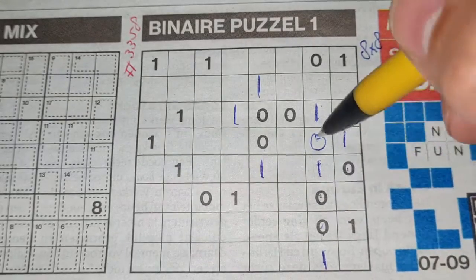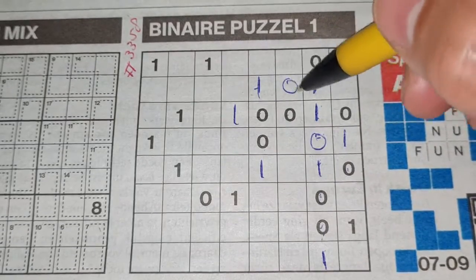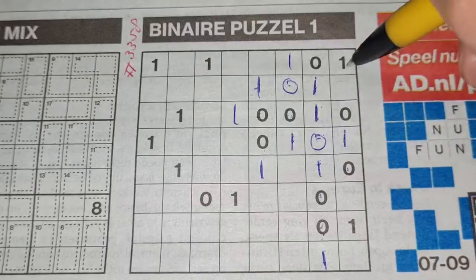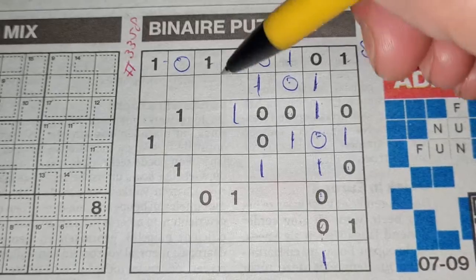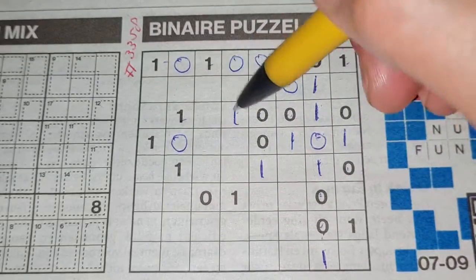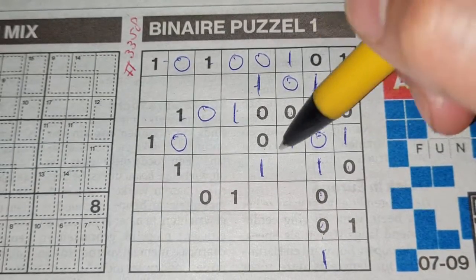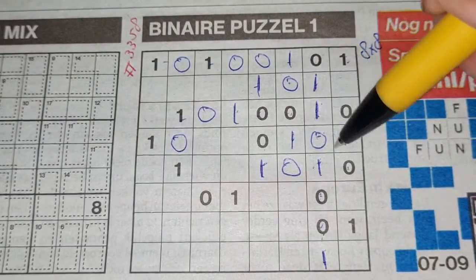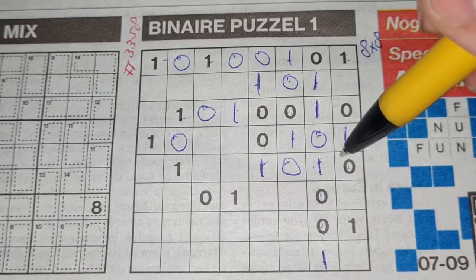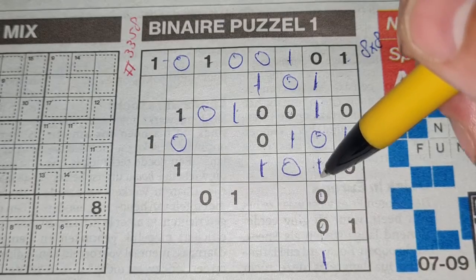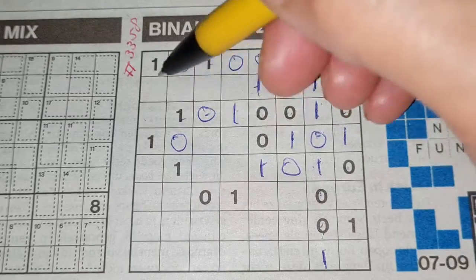We have here now 1, 2, 3, 4 O's in this column, so the rest are ones. Between 2 ones comes an O, double O, here one, there one. Now we have 4 ones, so the rest are O's. Between 2 ones comes an O. Then 3 O's. Then 1, 2, 3, 4 O's, so the rest are ones.